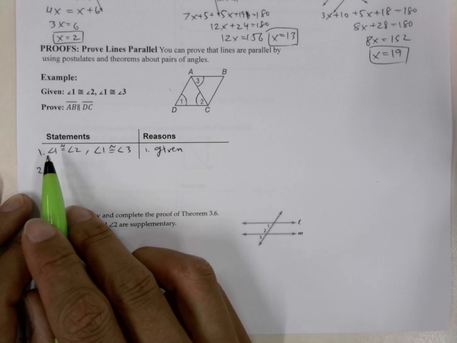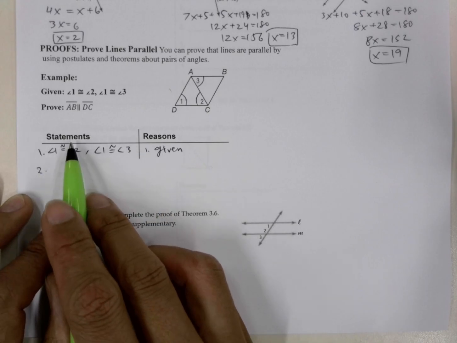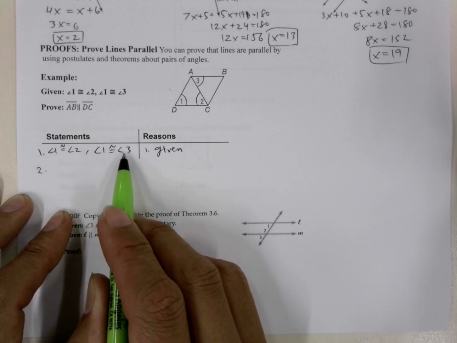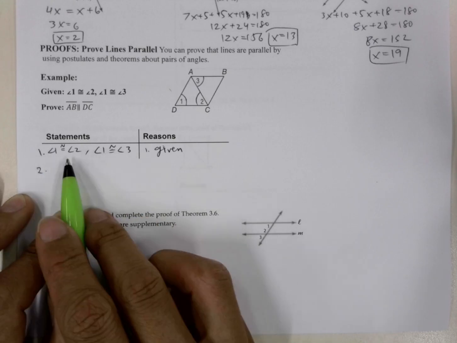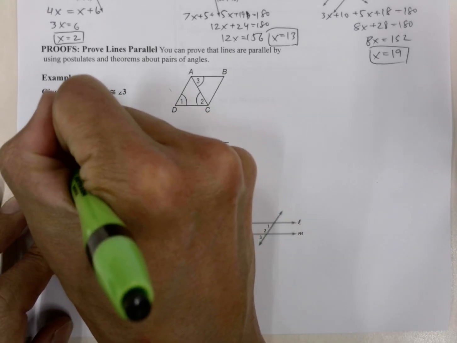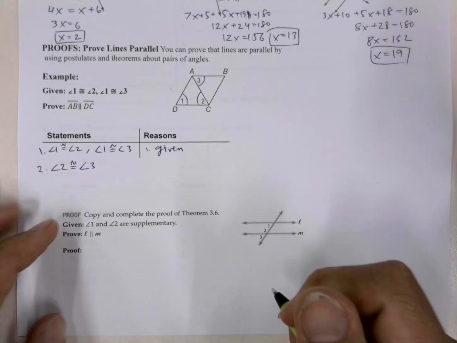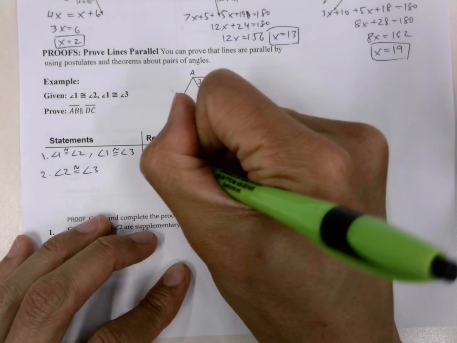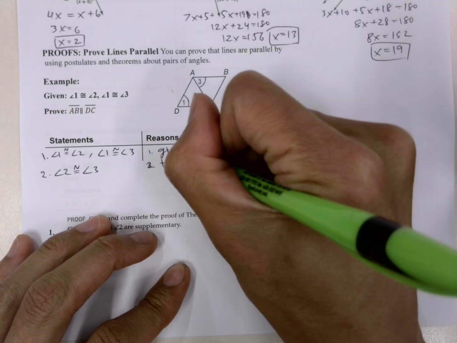All right? So we have one angle, this is our first angle, is congruent to angle 1, and then angle 3 is congruent to angle 1 as well, so we can say that 2 and 3 are congruent using transitive. So angle 2 congruent to angle 3, and the reason here would be the transitive property.